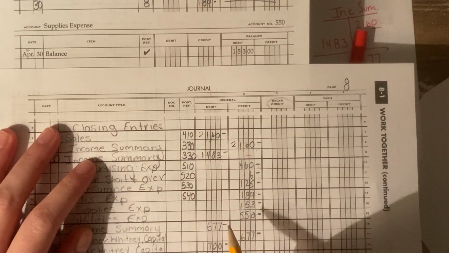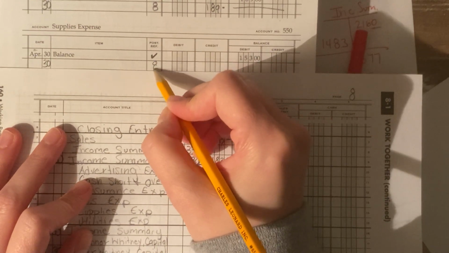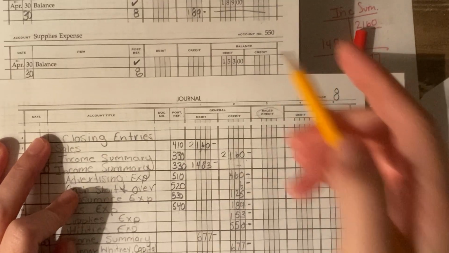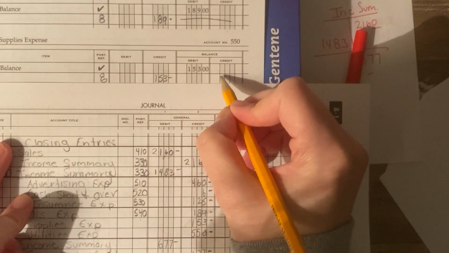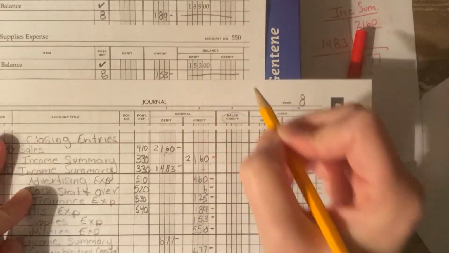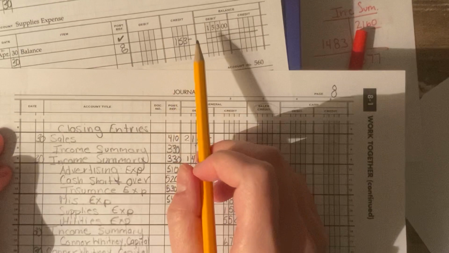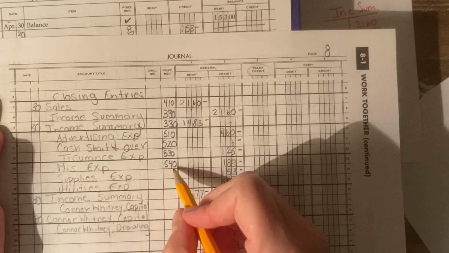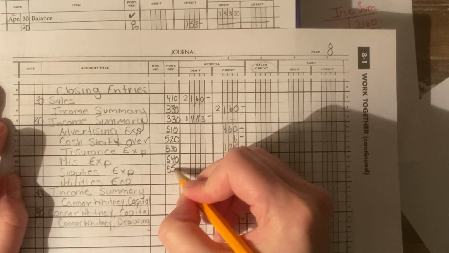We have the 30th, 8, and what is the amount? 153. We credit it, and we zeroed it out. Pay attention to the account that you're putting it in. Is it a credit or a debit? All of the expenses should be closed out to a credit. The account number is 550.